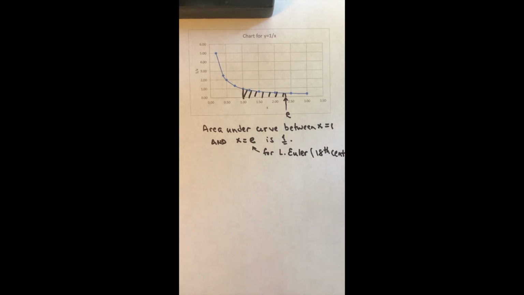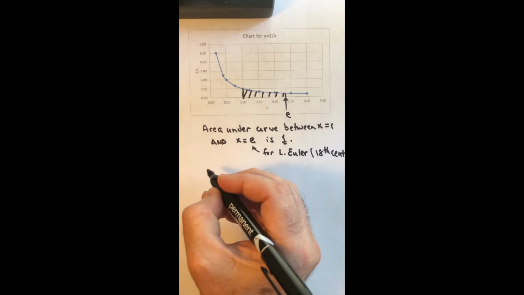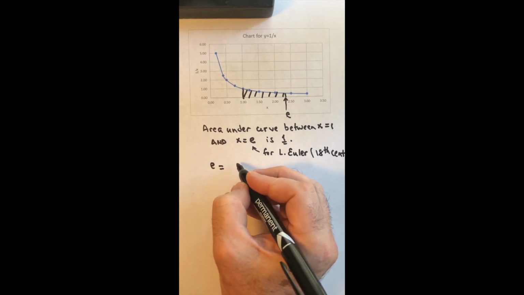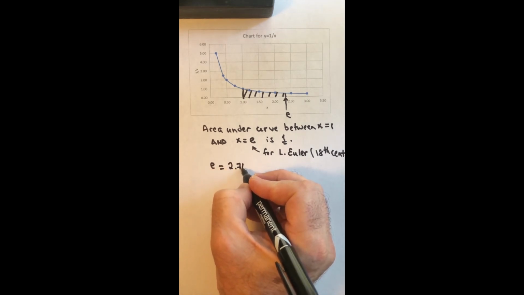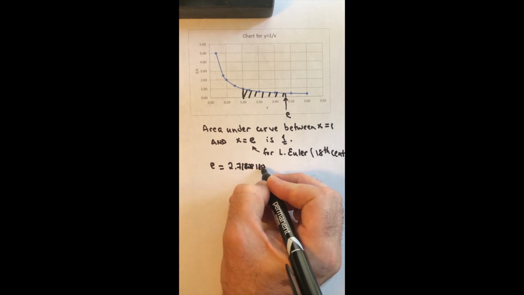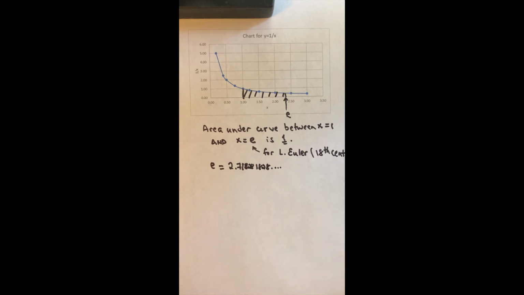Okay, and essentially, what is the use of this? Well, the idea here is that e is one of those numbers kind of like pi. It has a value like 2.718281828, etc. One of those infinite numbers like pi that serve a function in many particular applications.